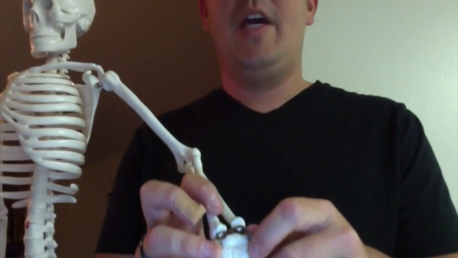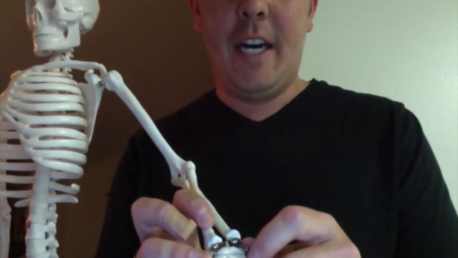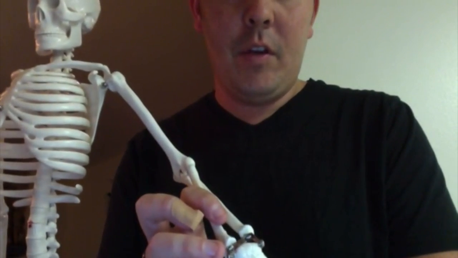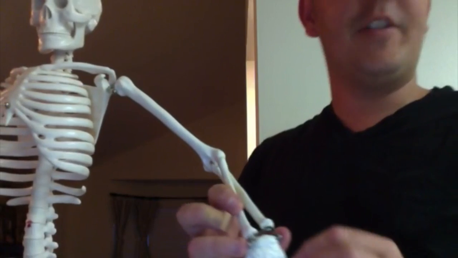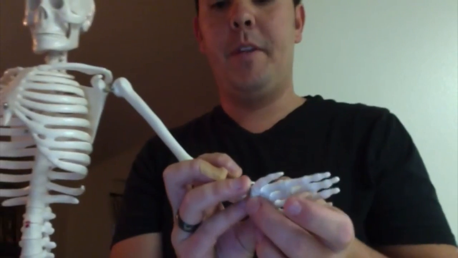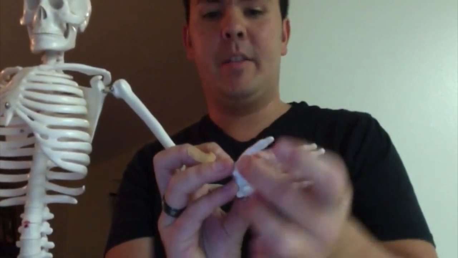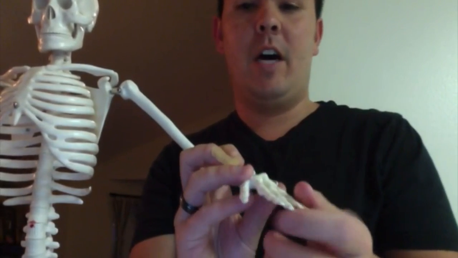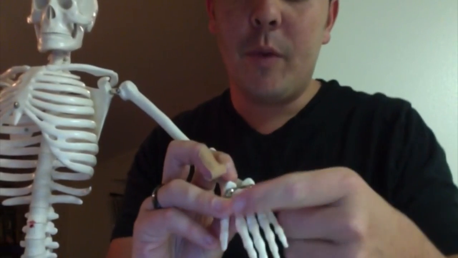And then the next row up is the distal row. On the distal row, we have the trapezium, the trapezoid, the capitate, and the hamate right here, right up in that area. So those are those bones. The trapezium helps form the joint with the pollex, which is the thumb. So that's what gives you that joint there. In terms of the metacarpals, those are right up here.